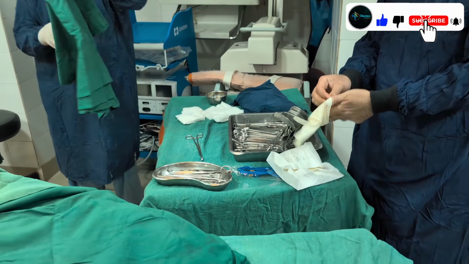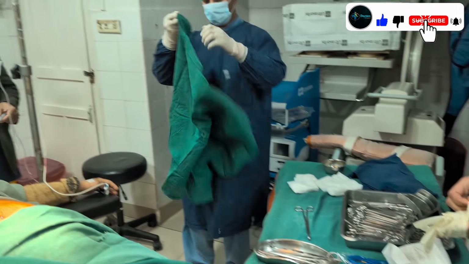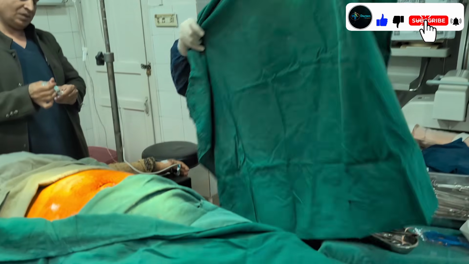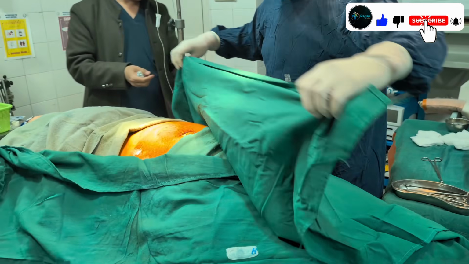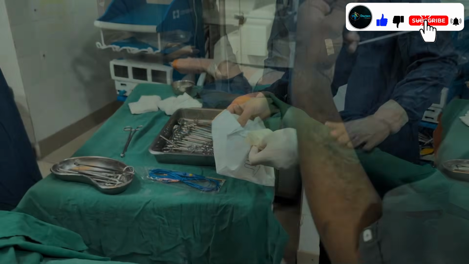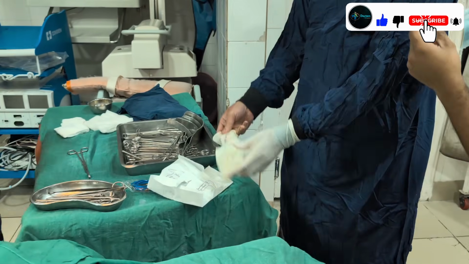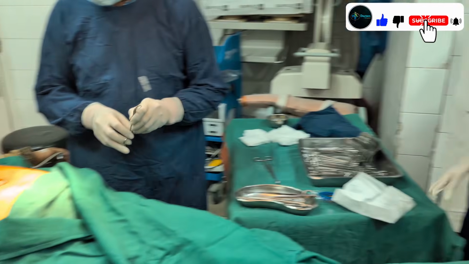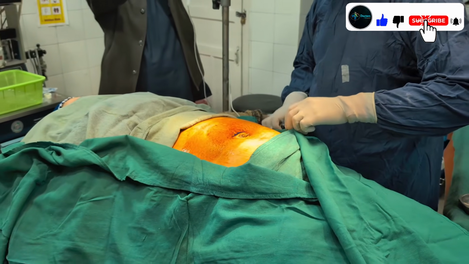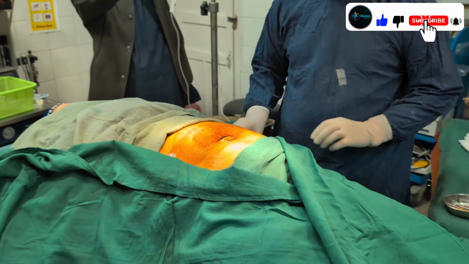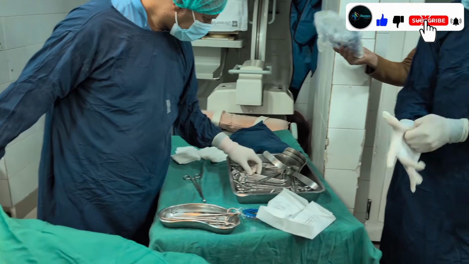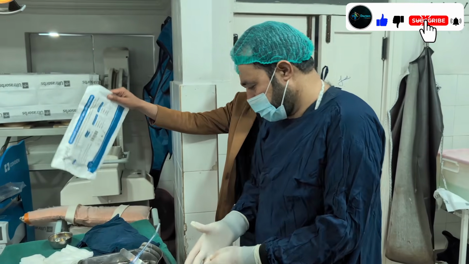As you can see, the surgeon is now wearing gloves. The assistant has already scrubbed so that it becomes easy for the surgeon. The surgeon is now wearing a mask and cap to make sure the surgery can start safely and to prevent any infection.